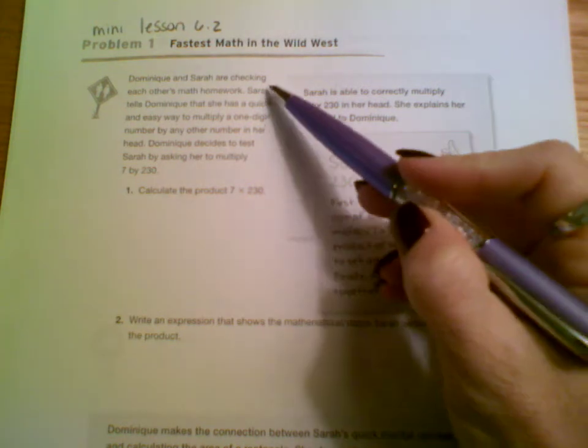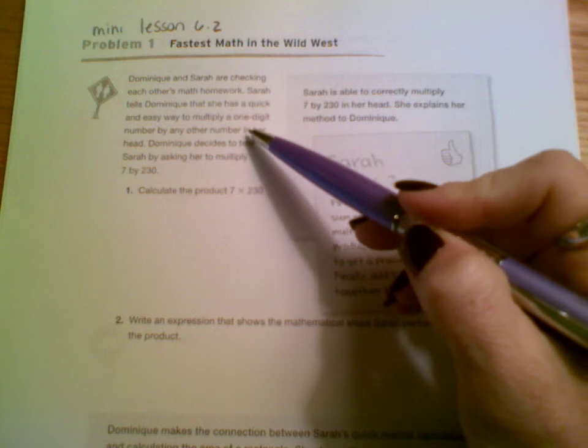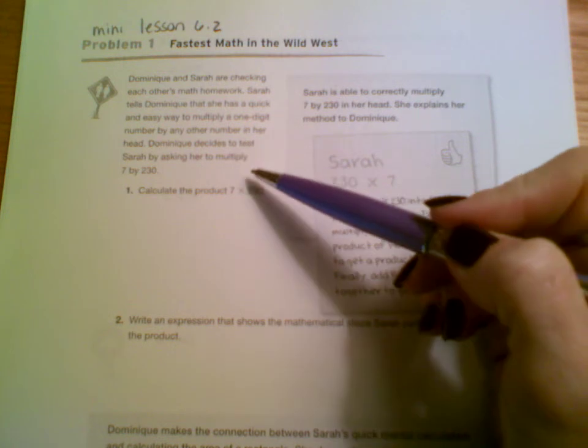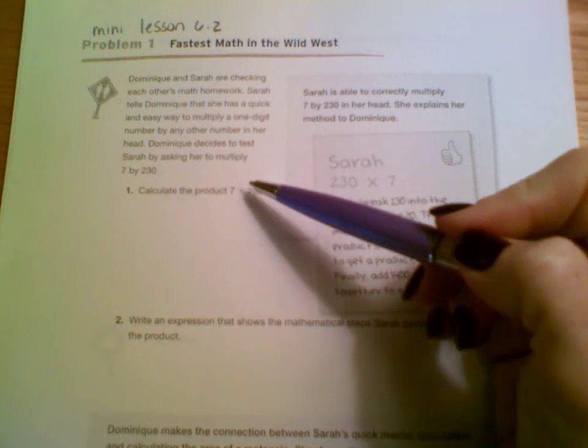This is the 6.2 mini lesson. Dominique and Sarah are checking each other's math homework. Sarah tells Dominique that she has a quick and easy way to multiply a one-digit number by any other number in her head. Dominique decides to test Sarah by asking her to multiply 7 by 230.